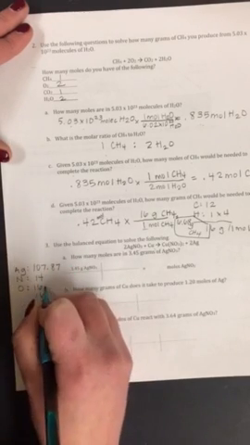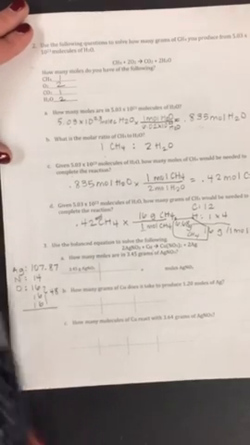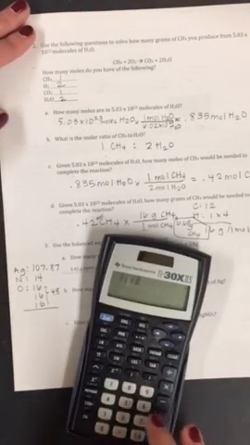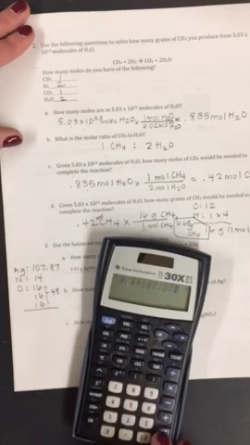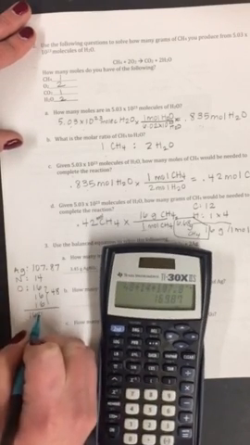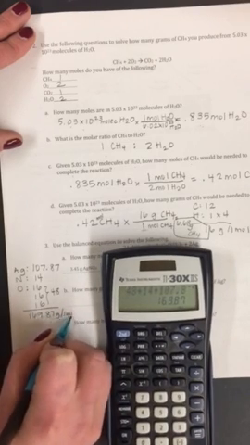So this totals out to be 48. So we get 48 plus 14 plus 107.87 equals 169.87 grams per 1 mole.